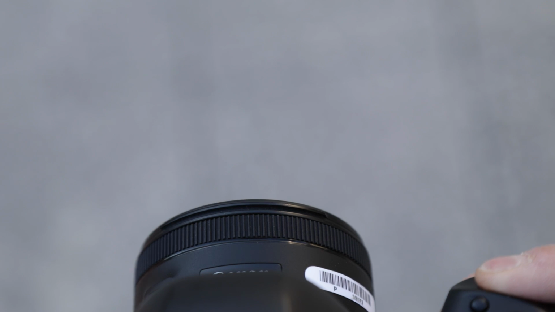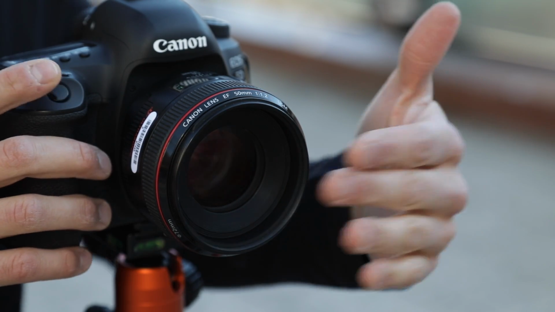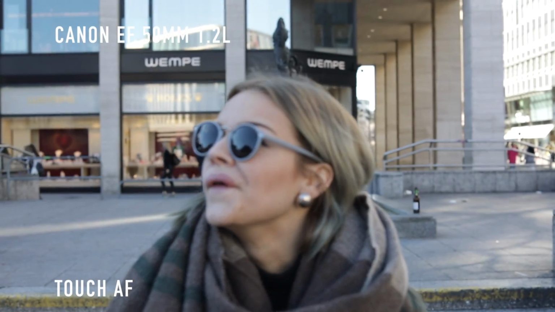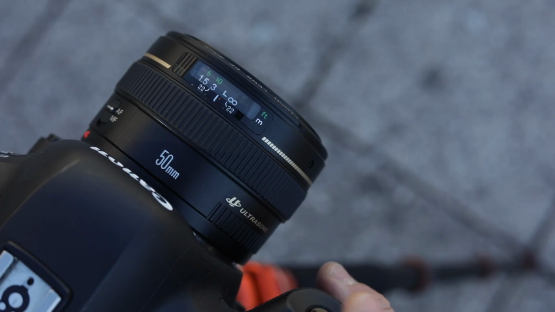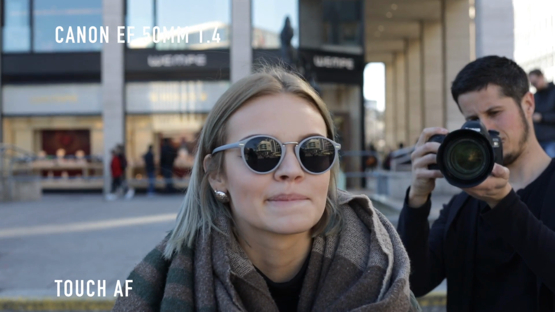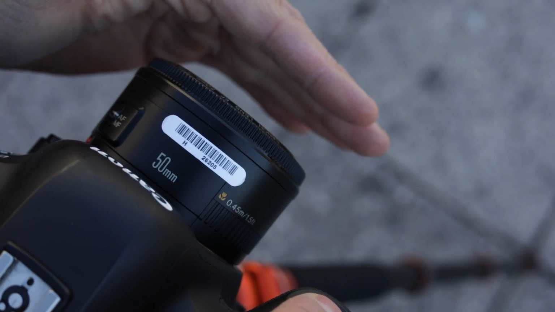Let's start with the most expensive one. There's a lot of glass that needs to be moved, but overall the focus speed on the 1.2 version is fast, and also during live view you can make use of the Touch AF as well. For us the 50mm 1.4 seemed a bit slower in terms of focus speed. But girls and boys, no worries, none of these 50mm lenses is slow at all. They're just a bit different.